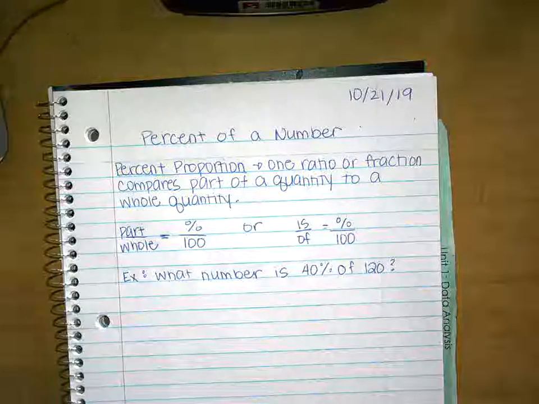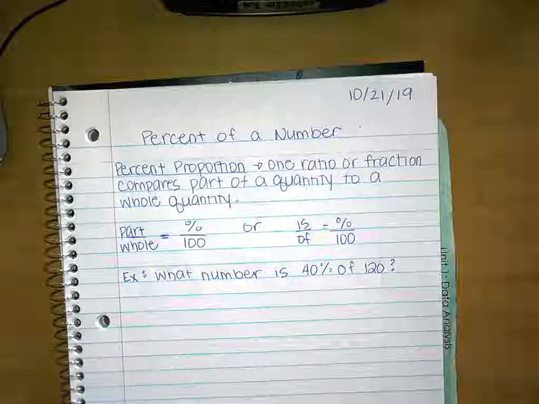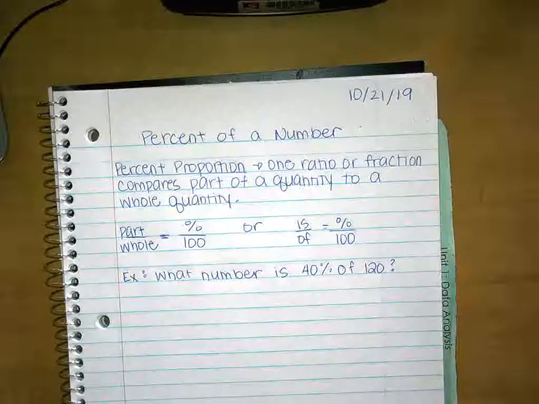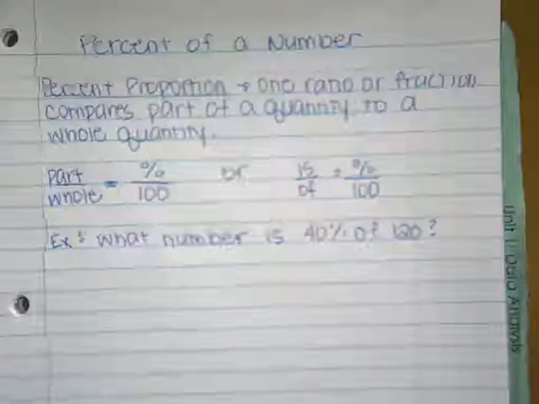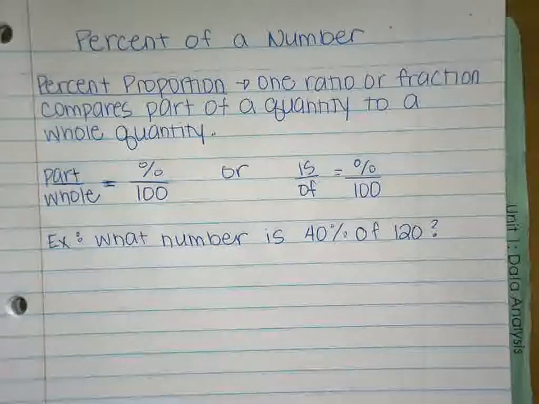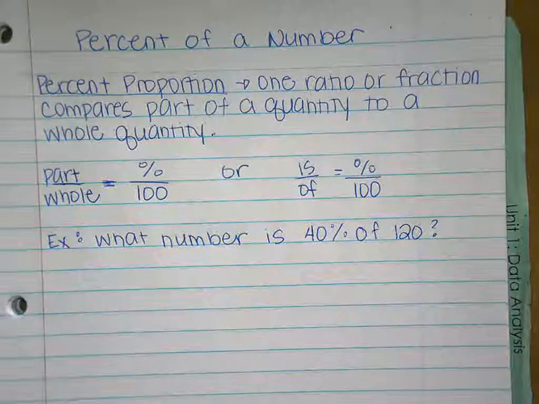What number is 40% of 120? Hold on, guys. There we go. See that a little bit better? So if you remember your is over of equals percent over 100, you set it up as a proportion.